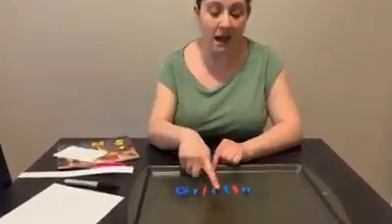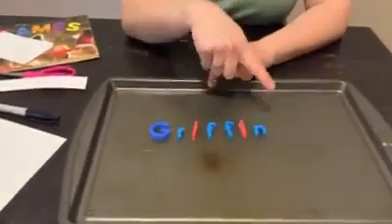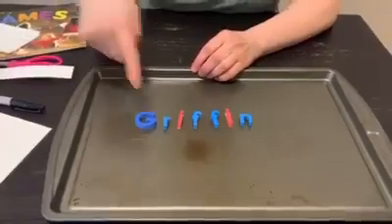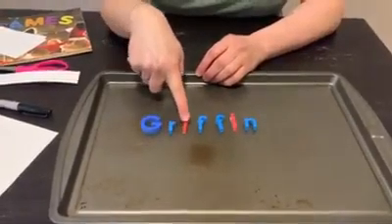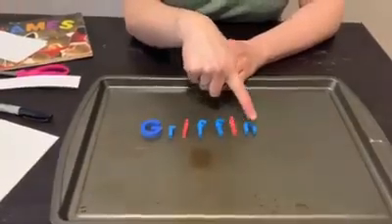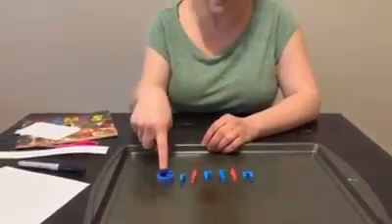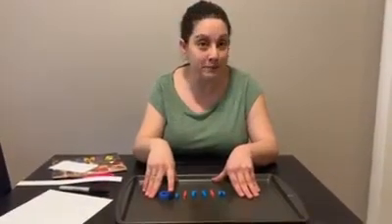So first we build his name and then we say the letters. Griffin. Then we count how many letters are in the word Griffin. Let's count them. 1, 2, 3, 4, 5, 6, 7. It's important to have the kiddos, if they can, touch each letter so that they're really kinesthetically getting that one-to-one match.